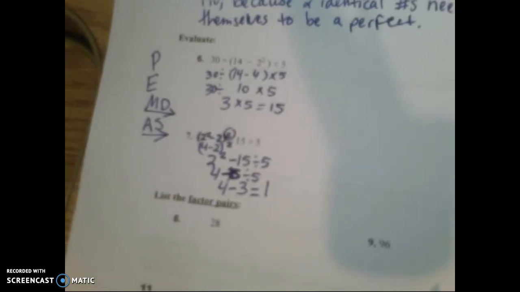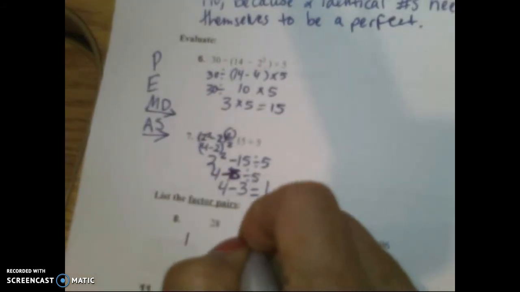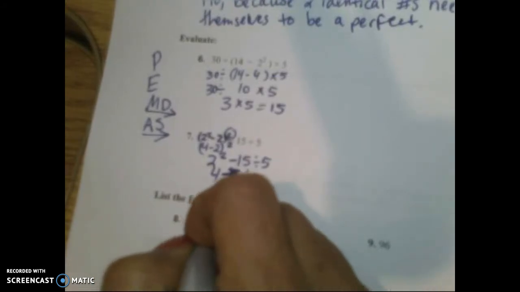Okay, factor pairs, that's easy. You're just doing your factor rainbow. So make sure you don't miss any. So I have 1 and 28, 2 and 14, and 4 and 7.